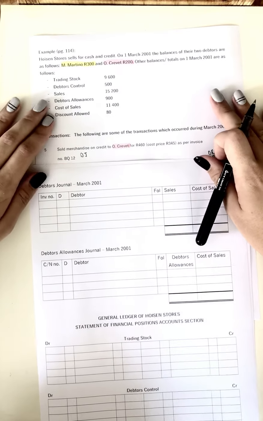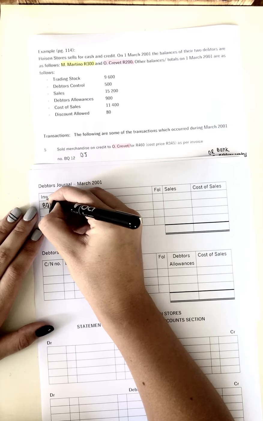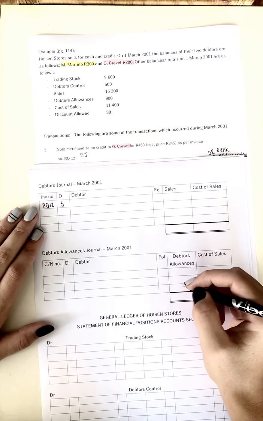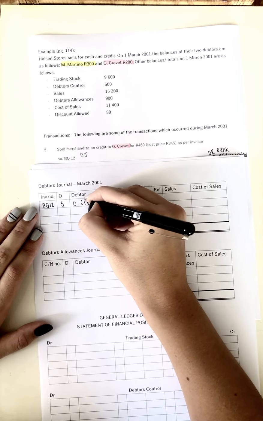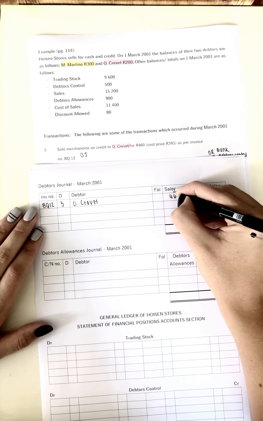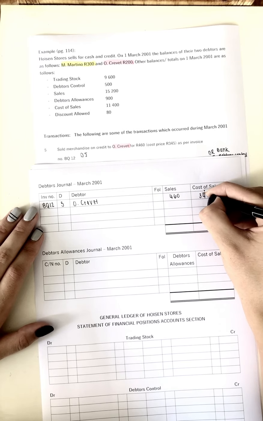The invoice number is BQ12. You guys should be okay with this by now because it's what we did in the last exercise. The debtor is O'Crivet. Sales 460 Rand, cost of sales 345 Rand.